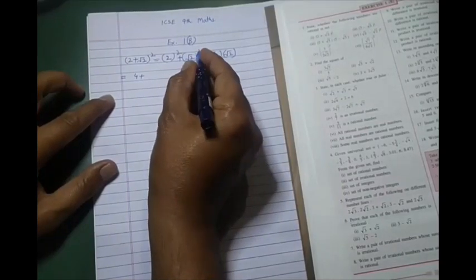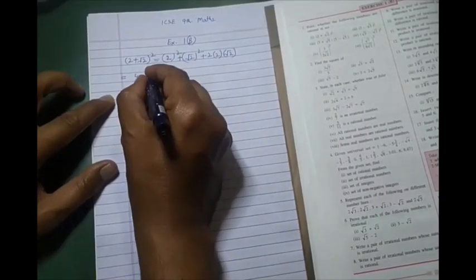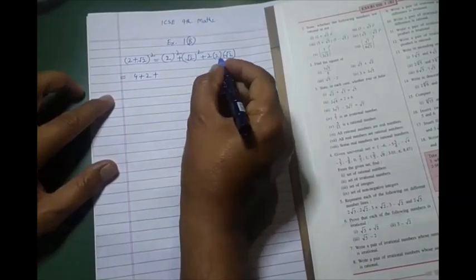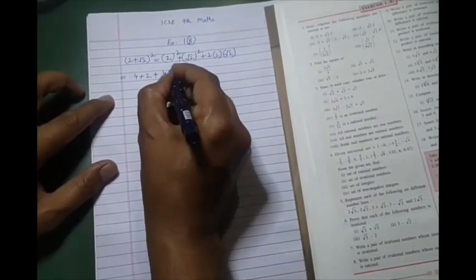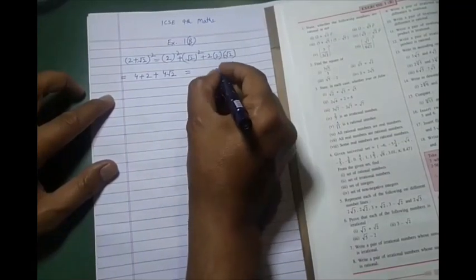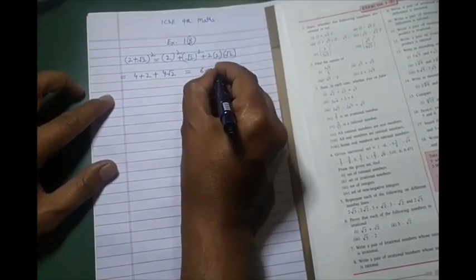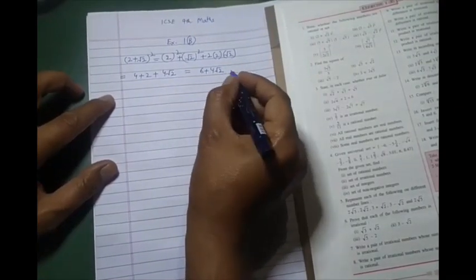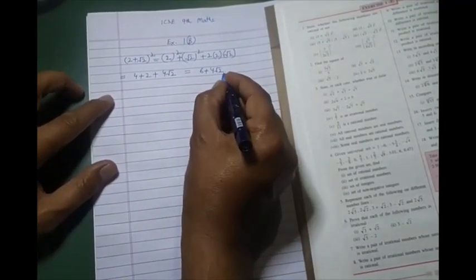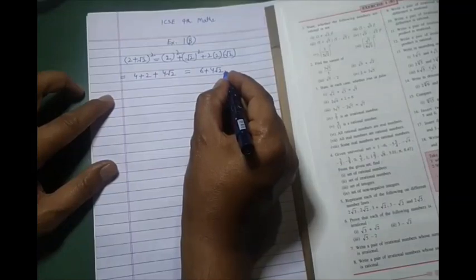Here is under root and here is square, so 2 will come out of this, and after solving this it will become 4 under root 2. That will become 6 plus 4 under root 2. Here you cannot solve this under root, so it is an irrational number.